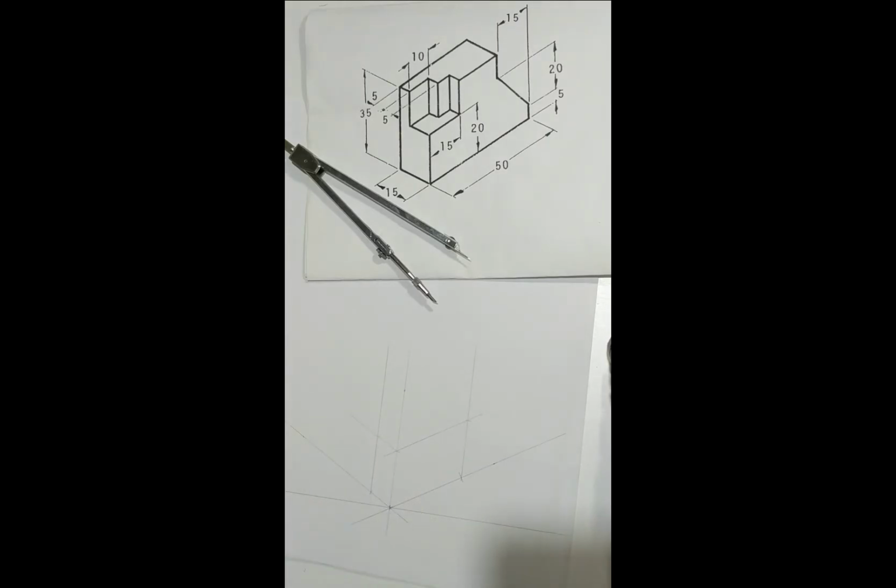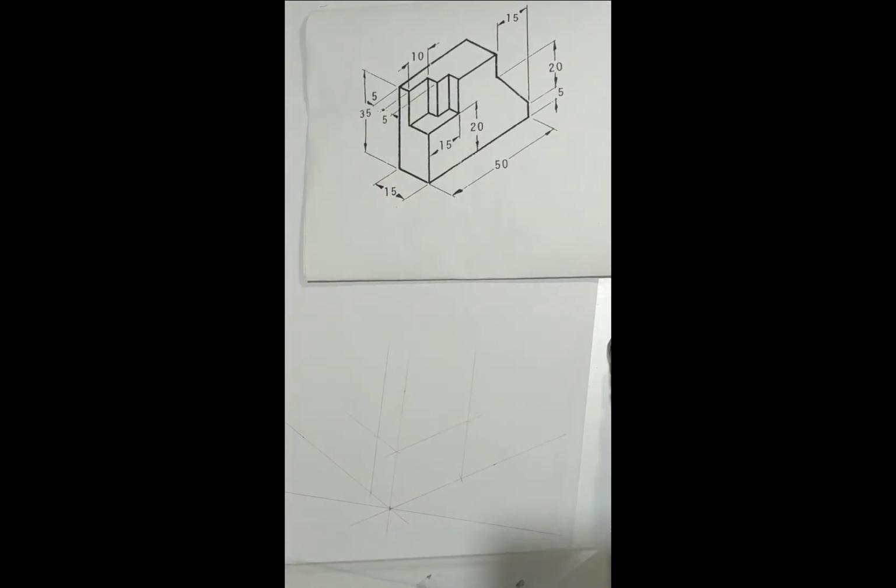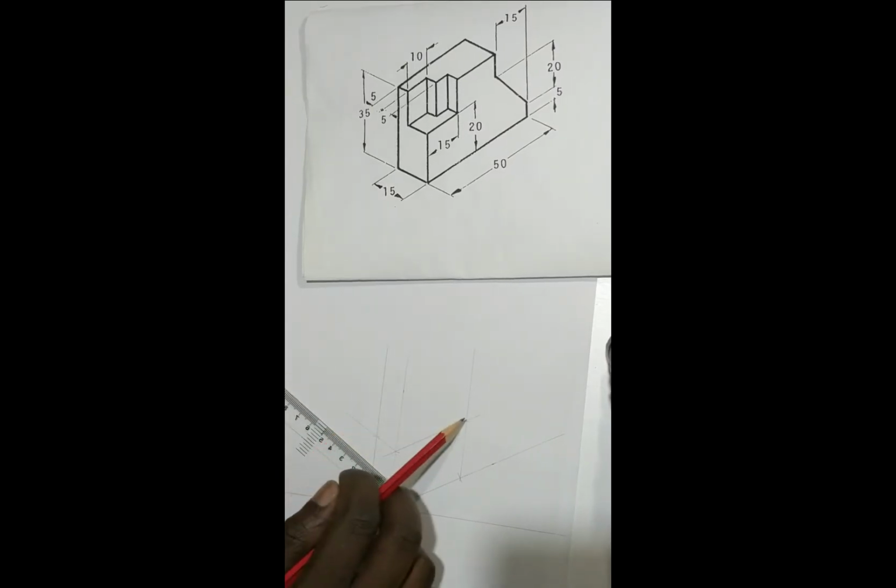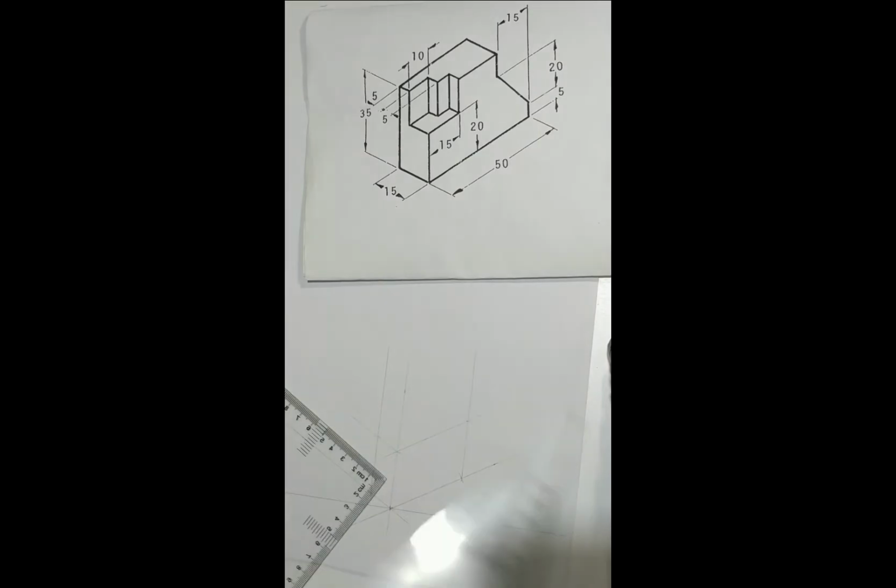Then we also have that. So I can complete the rest using the set squares. So I'll draw a line parallel to this line starting from this point.